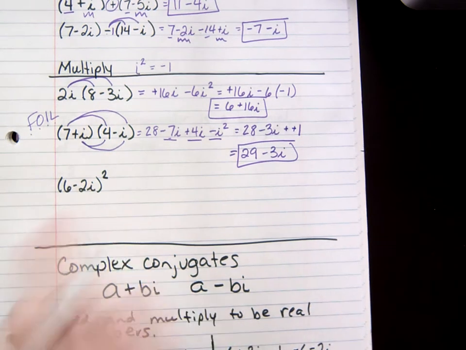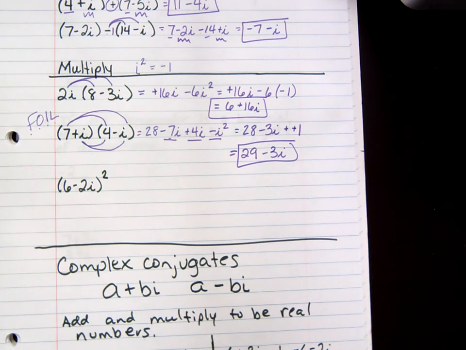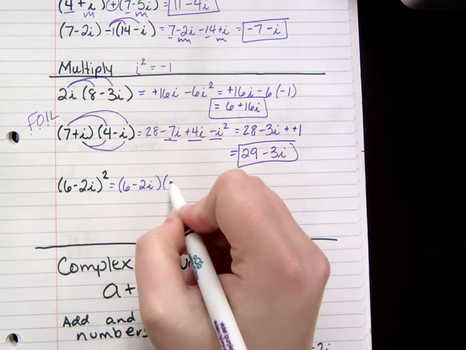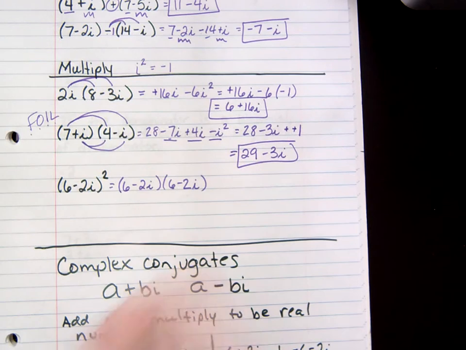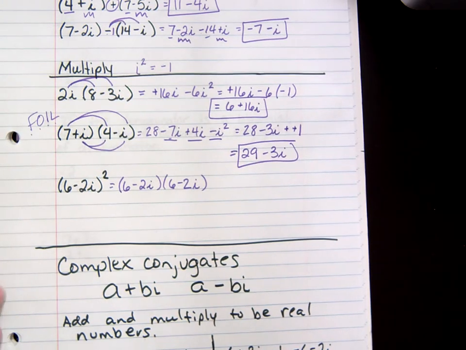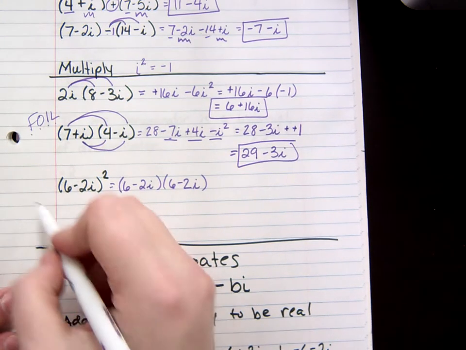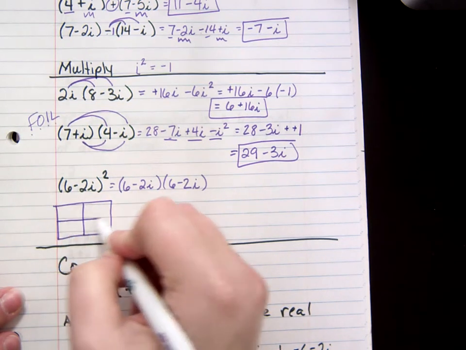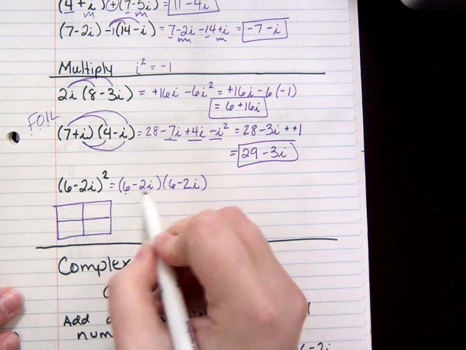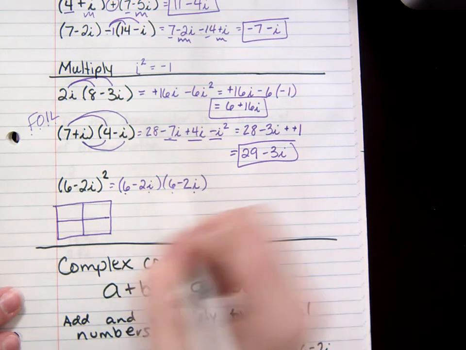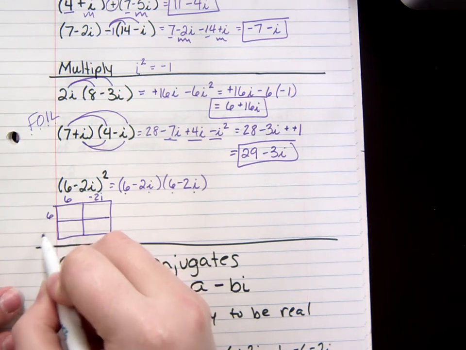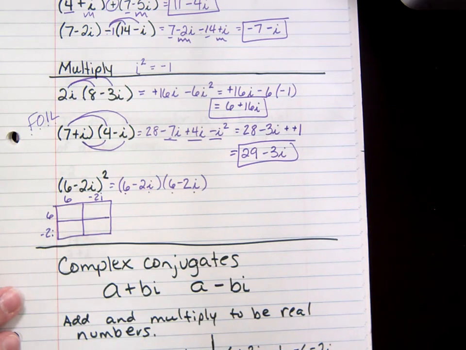Now if you have one like this where it's squared, remember that it means you're multiplying the binomial by itself. And you're going to FOIL on this one too, or you can use what I call the box method. With the box method, you draw a square that you divide into 4, and your terms of each binomial go across the top and the side, like this. And then you multiply together.